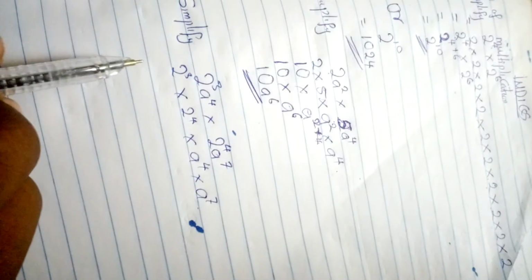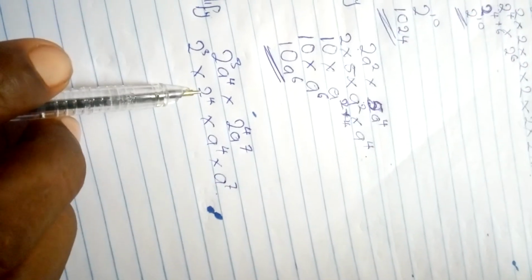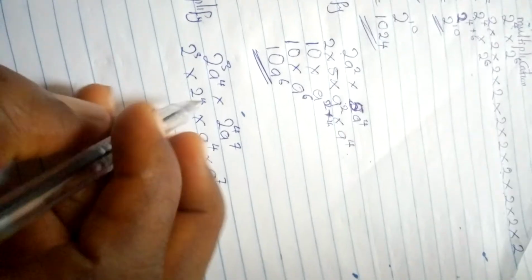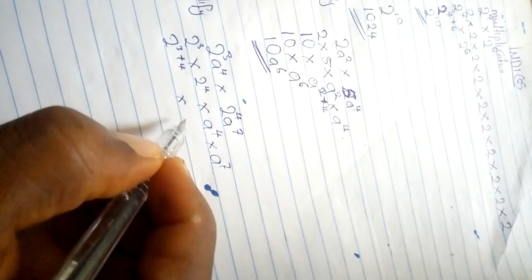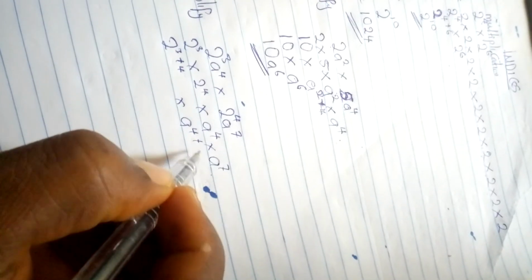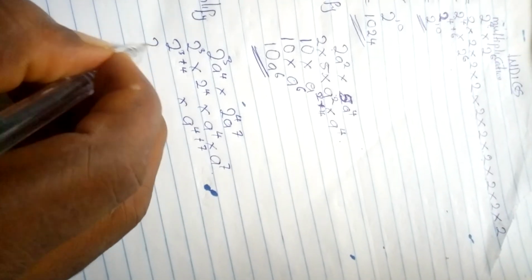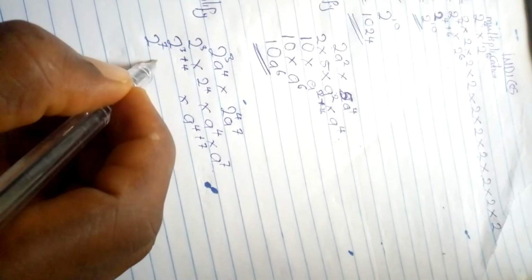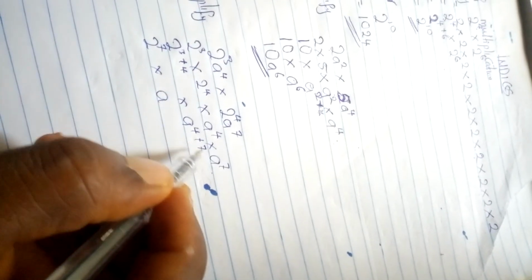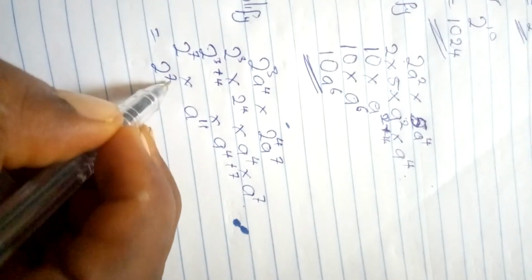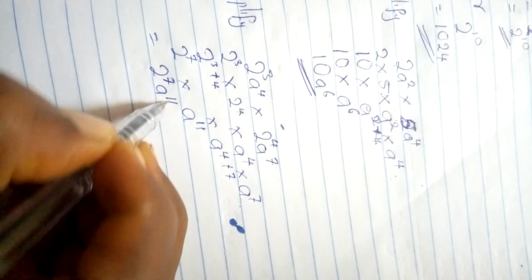How do you do it now? You can see that I've separated them. The 2s are the same base, while the a's are the same base with different powers, right? So you just apply the law here by saying 2 raised to the power 3 plus 4, times a raised to the power 4 plus 7. Now we just go ahead. 2 raised to the power 3 plus 4 is 7, times a raised to the power 4 plus 7, is it not 11? It's 11. This is the time for us to join them together. It equals 2 raised to the power 7 a raised to the power 11. Simple.